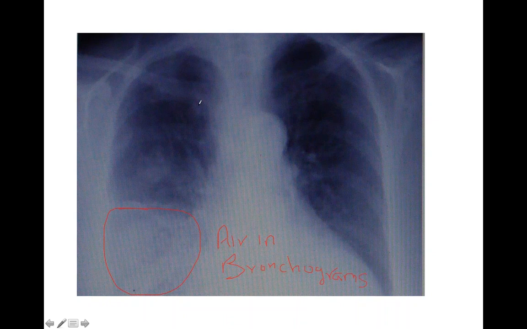So a chest X-ray will show air in the alveoli, and wherever there is consolidation, we will have a white picture like this, and there is presence of blackish tissue in between. That is because of air in the bronchogram. So this is typical of pneumonia.